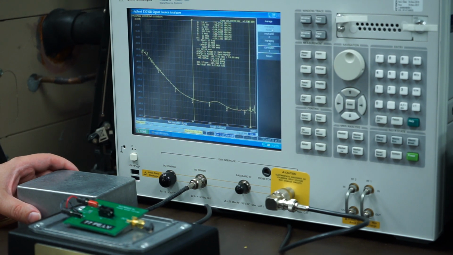Hi, welcome to Pletronics. We're taking another look at a fixed frequency crystal oscillator. In this case, it's a low voltage PECL device.